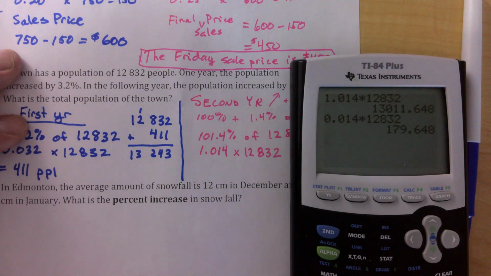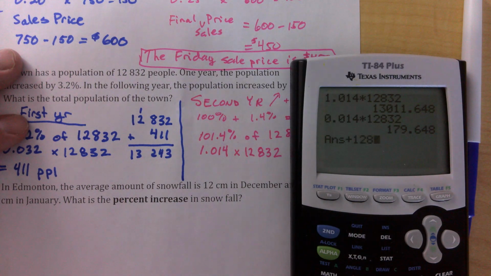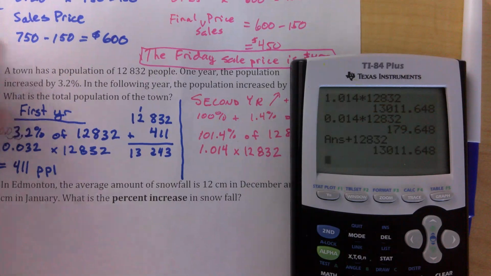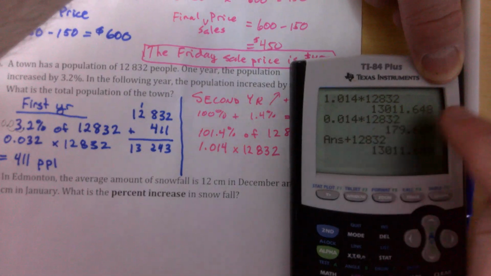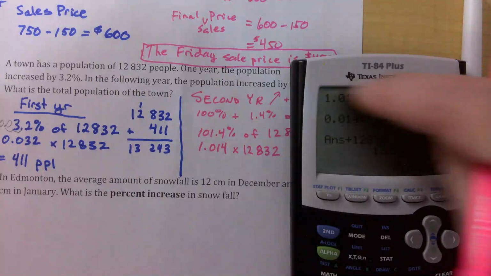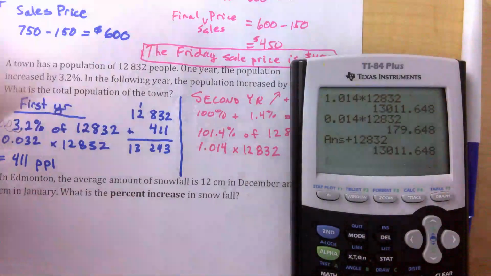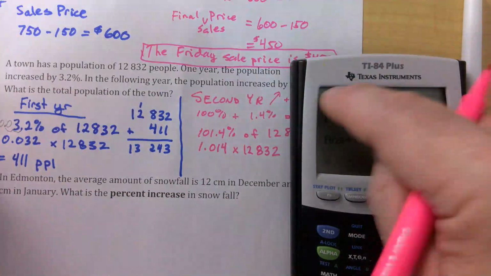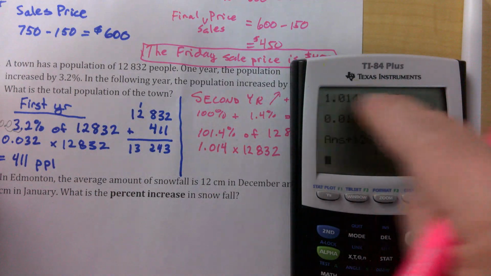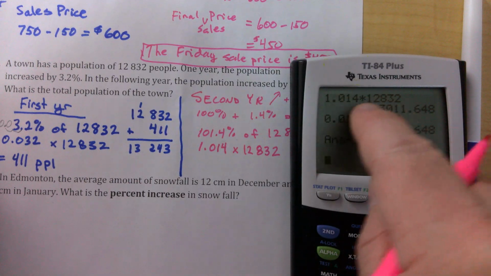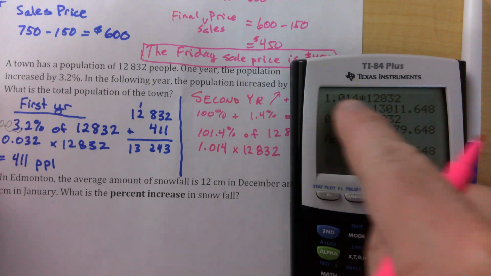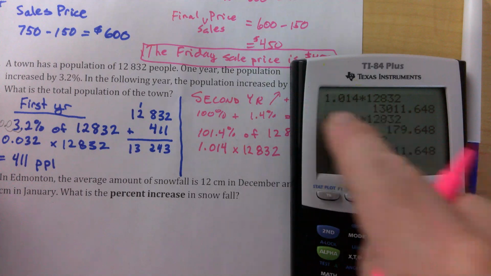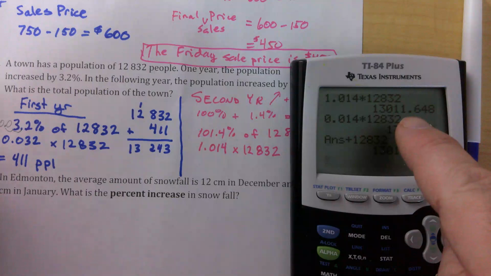So let's take that answer and add it on to 12,832, and that's equal to, look at that, the same answers. It's just that this involved two steps. This wrapped up the first line together. Did you like that, Jester? It combined the steps into one step. I'm going to take the original population, which is 1 times, and the increase, expressed as one number, and it'll get me the final answer right away.